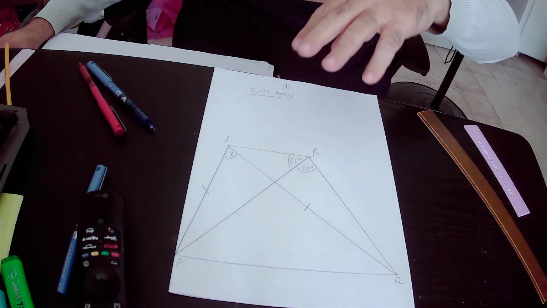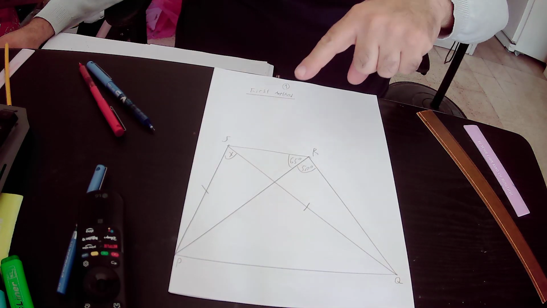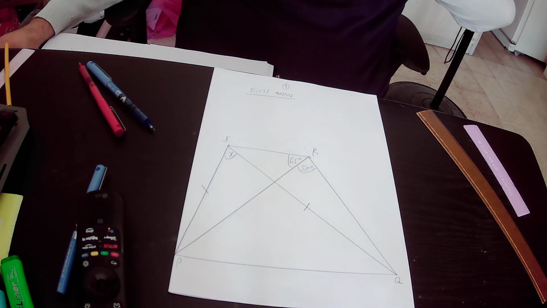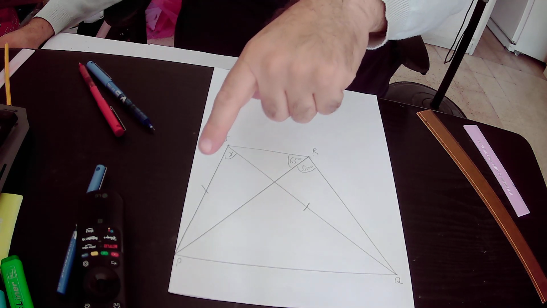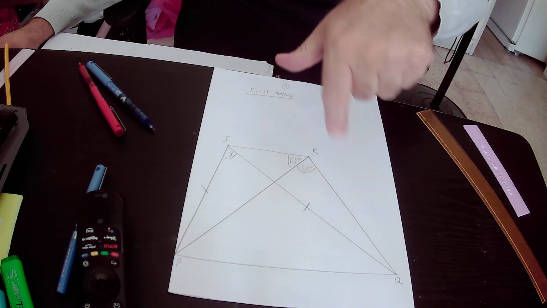Hello, in this lecture we will find the value of x in two different methods. In the drawing we have quadrilateral SRPQ. We know that side SP is equal to side SQ.